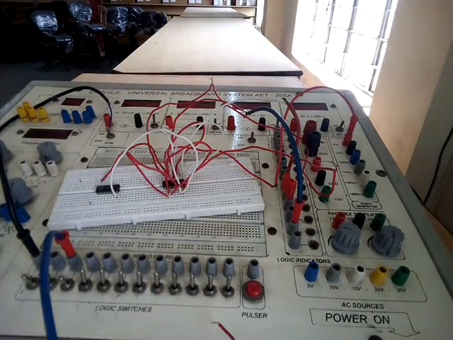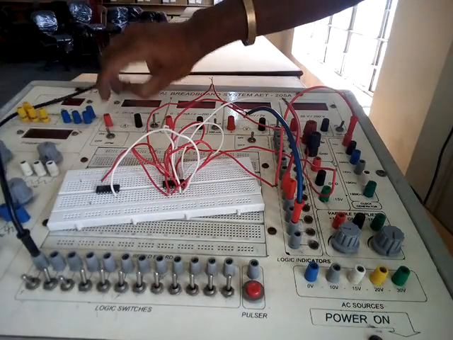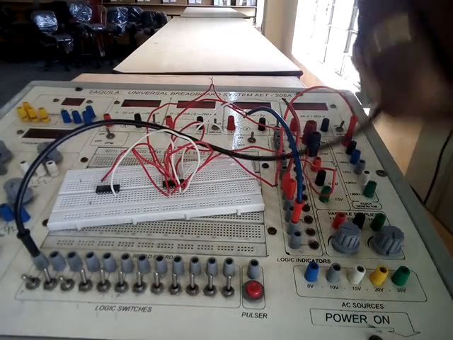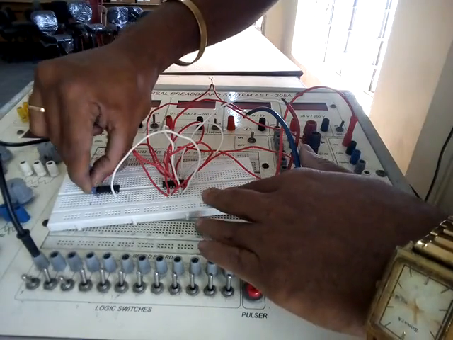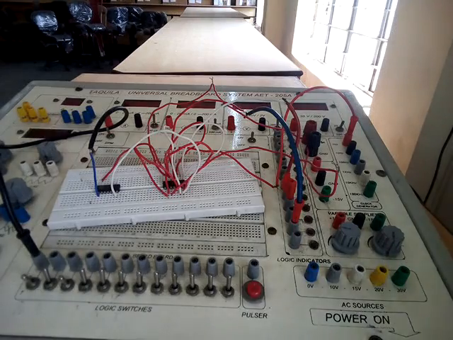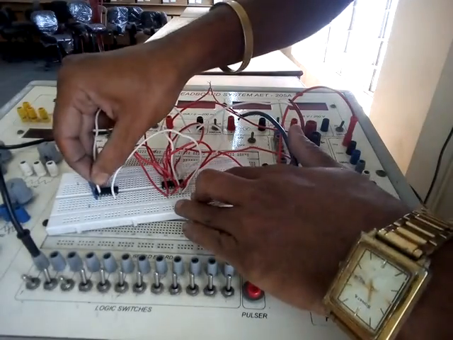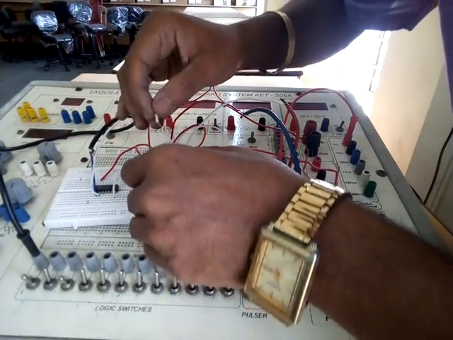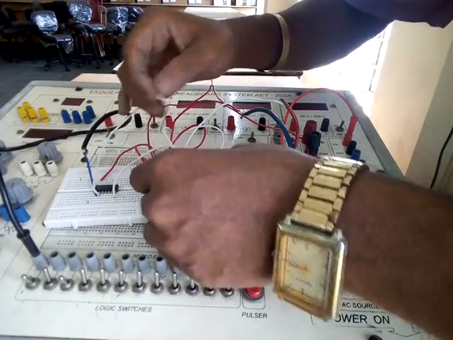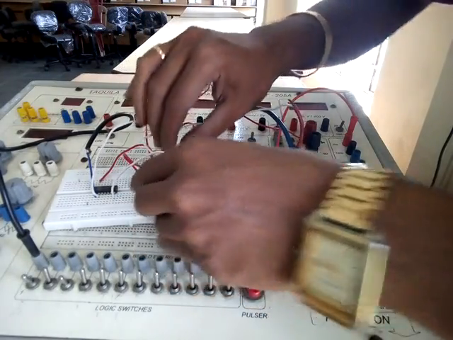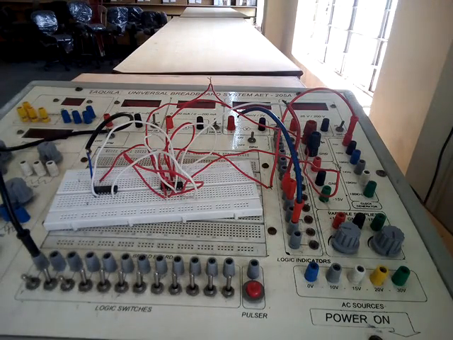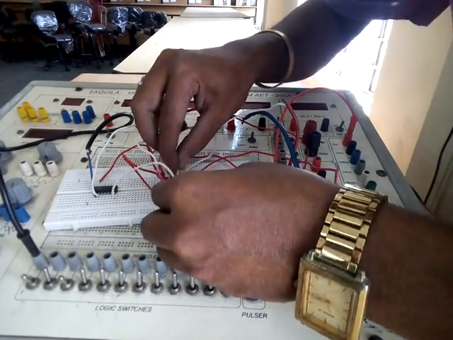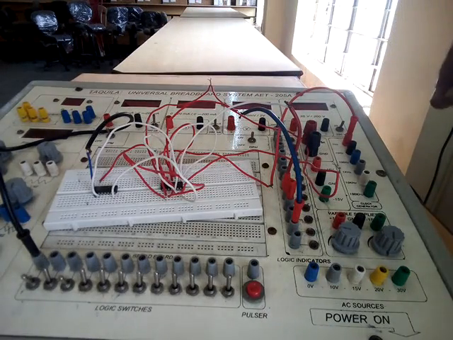Okay, so the input is going to the NOT IC, that is pin number 1, and pin number 2 of NOT is connected to pin number 5 of NAND. And the other connections will be the same.